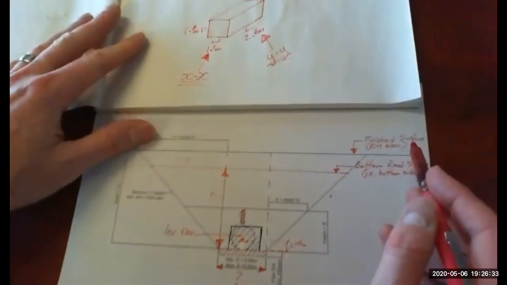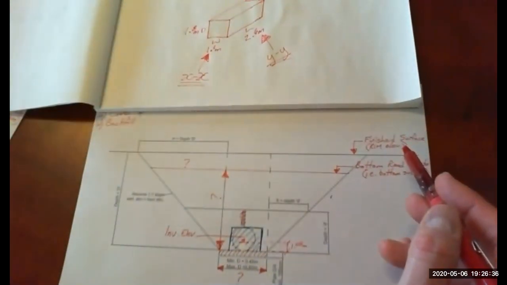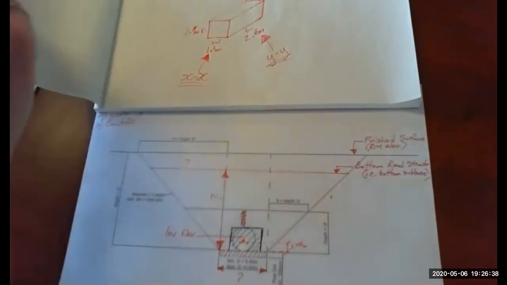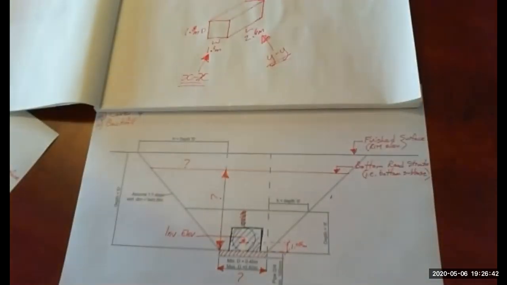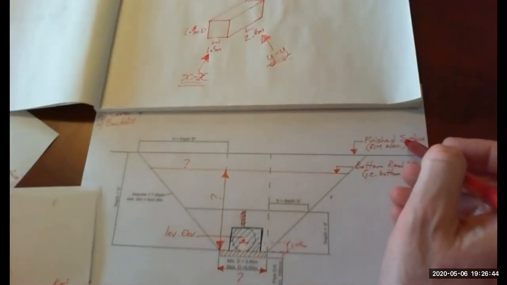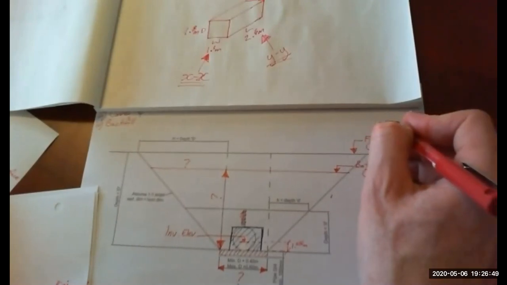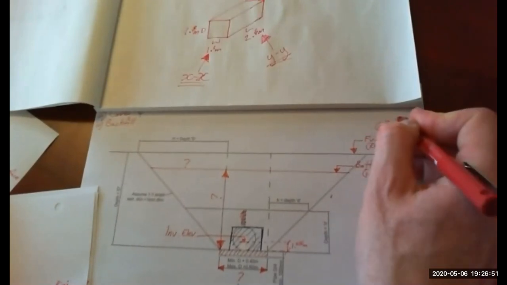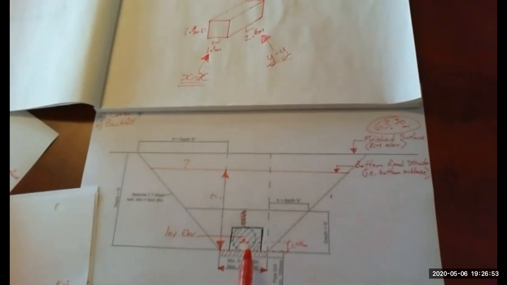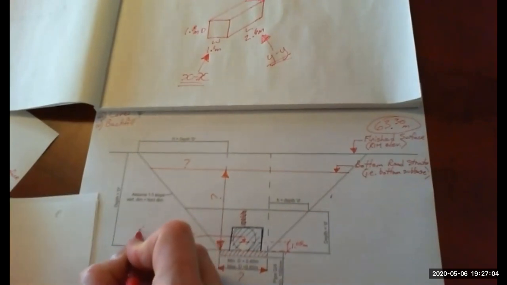So then we're given on our storm drawing, where did that go? There it is. We're told the rim of our oil interceptor was 63.3. We're told the invert of the pipe, we were given two of them. I'll go with the lowest one. 60.92 was the invert of the pipe.